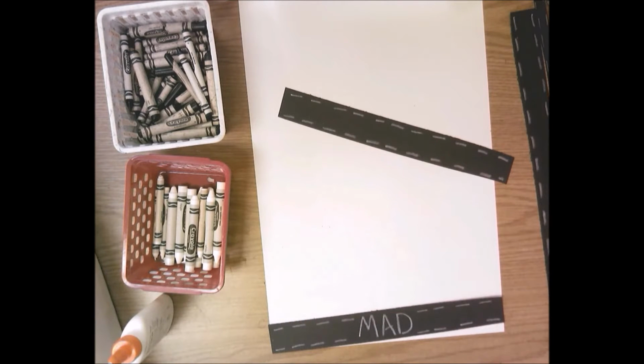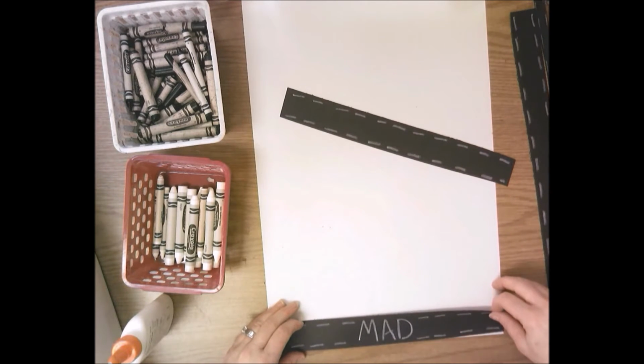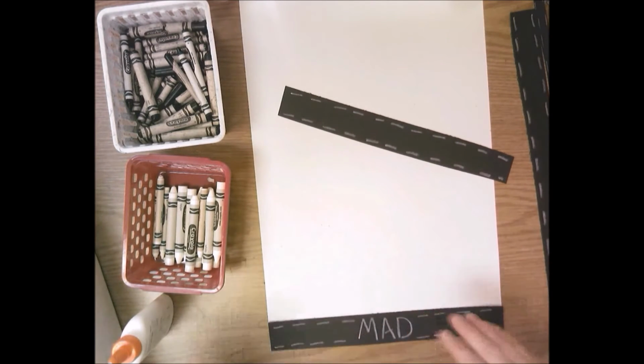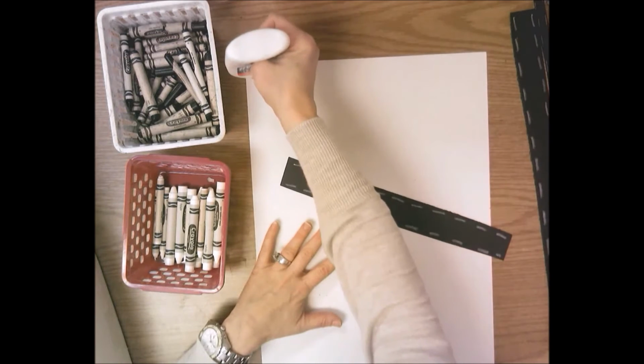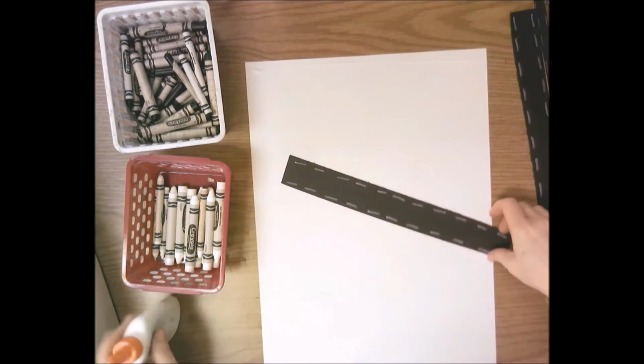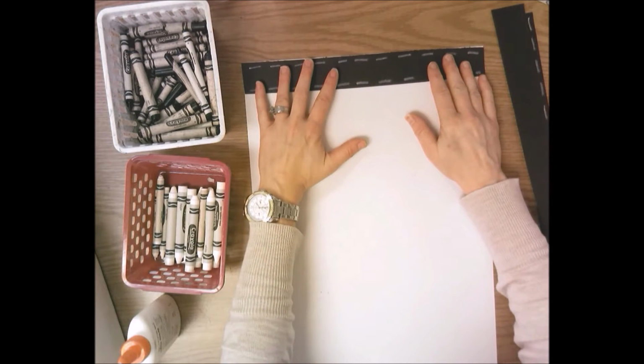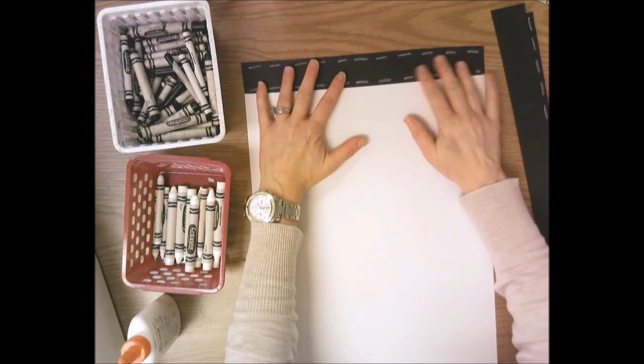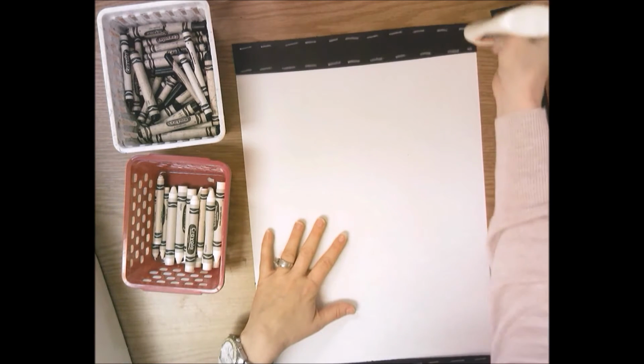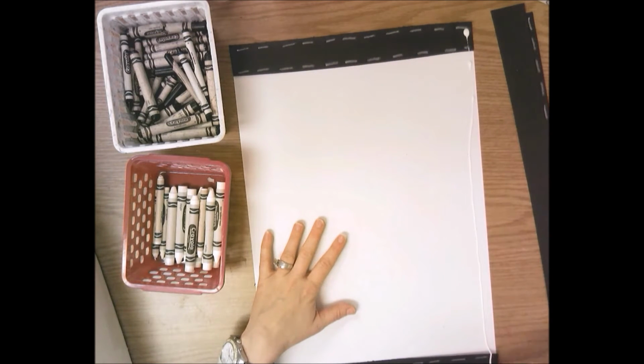It shouldn't be crooked. You shouldn't be able to see that other color down there, so it needs to come down all the way. And then at the tippy top of my paper, another line of glue. And then I line this up and make sure it's not crooked. Push it up until I can't see the white anymore. And then the same on both sides. A line of glue from top to bottom.